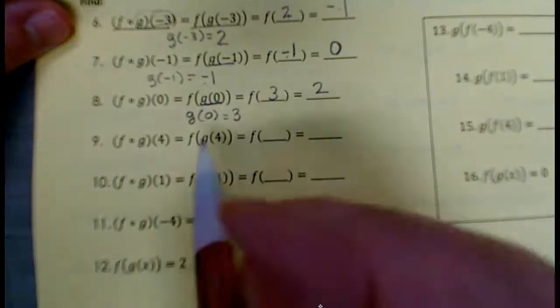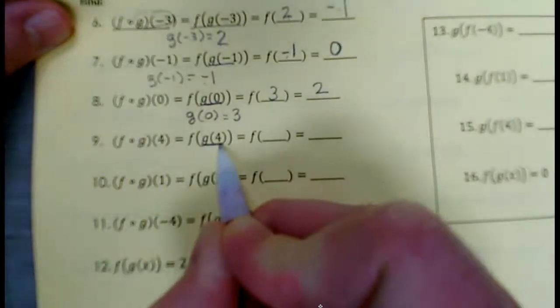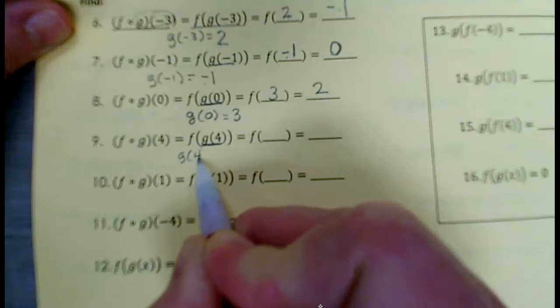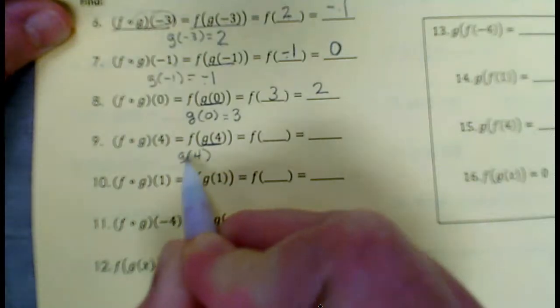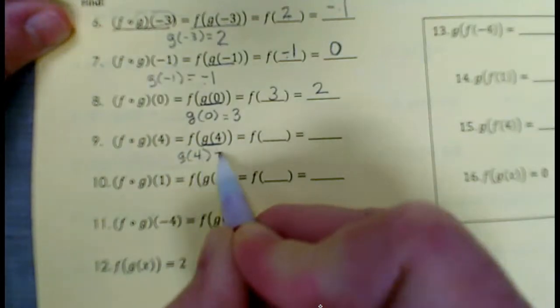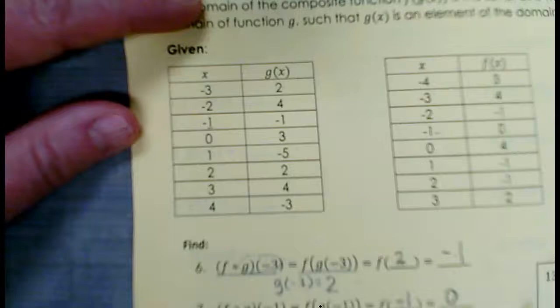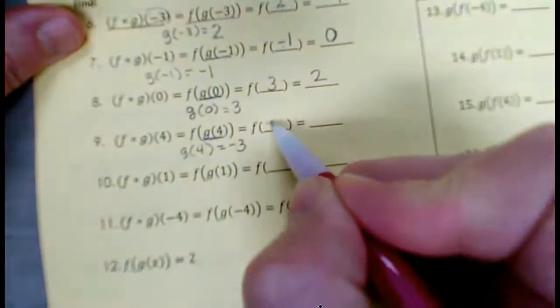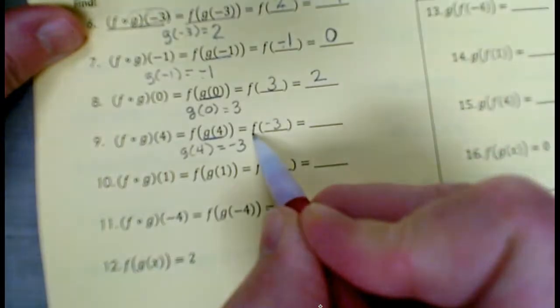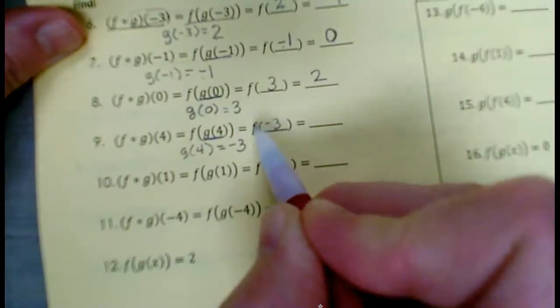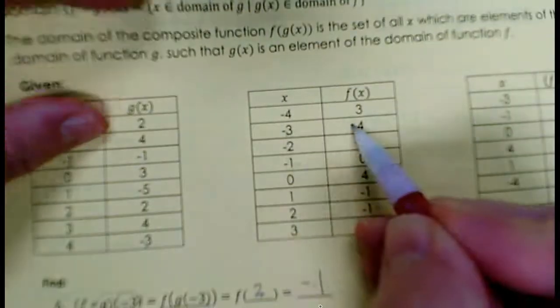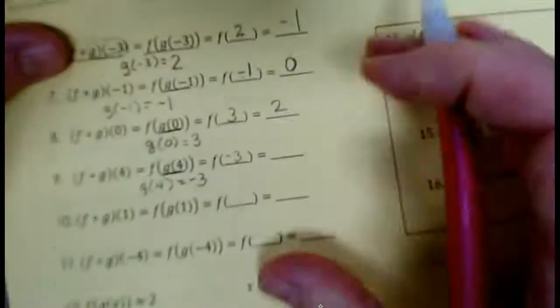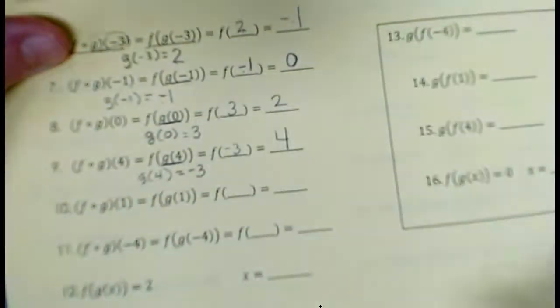All right, so when you have a number, you start on the inside, G of 4. I look at the table called G. I find 4 in the X column. 4 in the X column matches with -3. I put that -3 in the F function. F of -3 matches with 4.